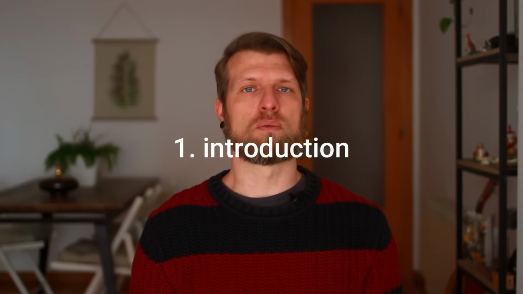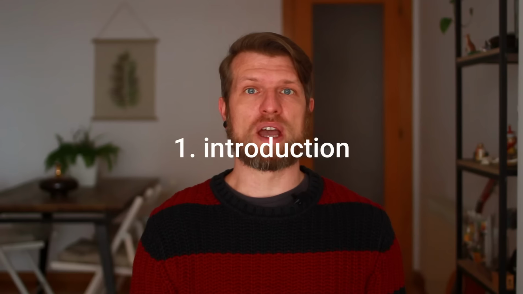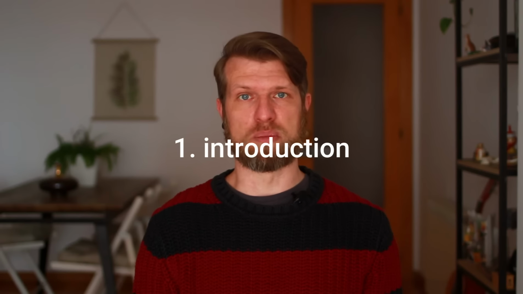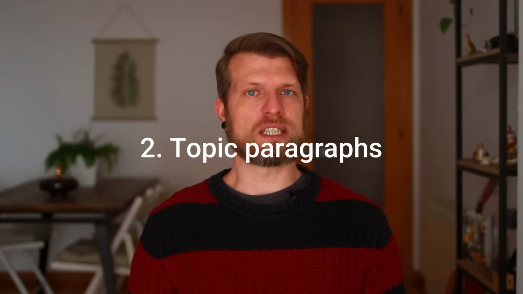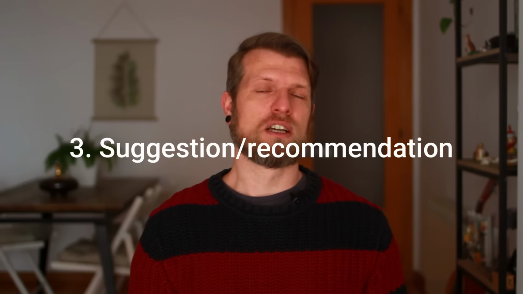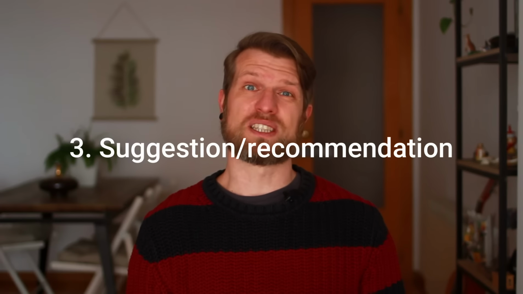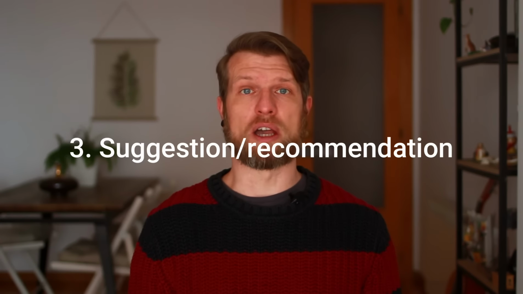Every great report can be structured and organized in a very similar way. We normally start with an introduction where we describe the purpose of our report, followed by the main topic paragraphs. Here we try to address the topic points from the task. And finally, we try to make a suggestion or recommendation, once again, based on the requirements of each individual task.